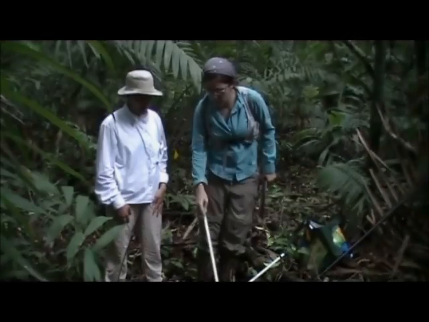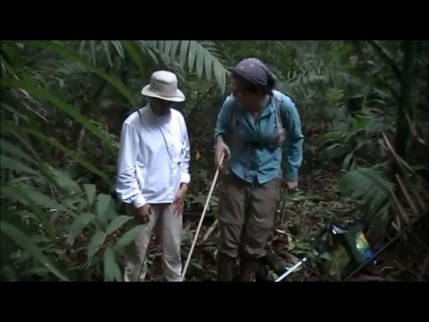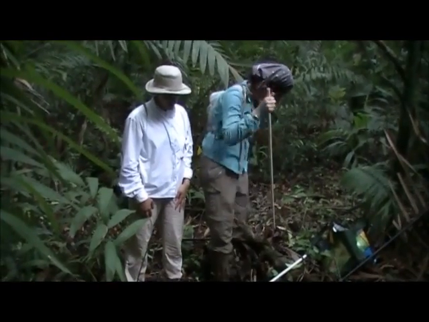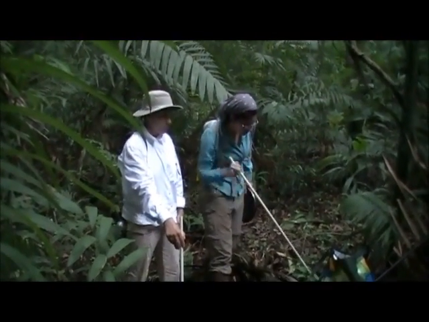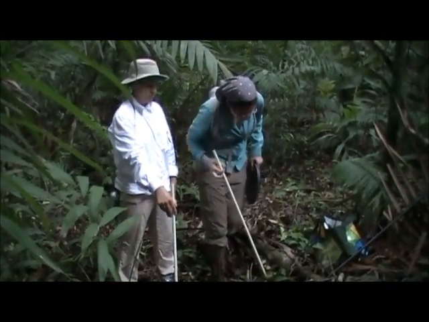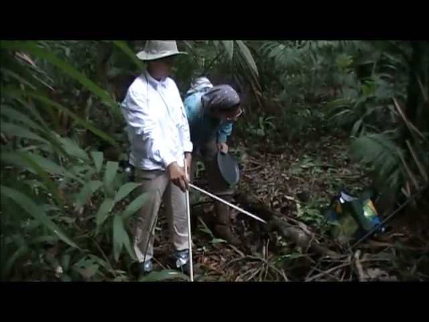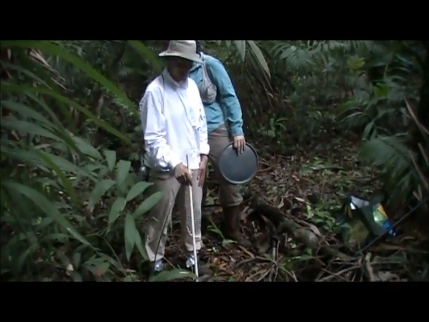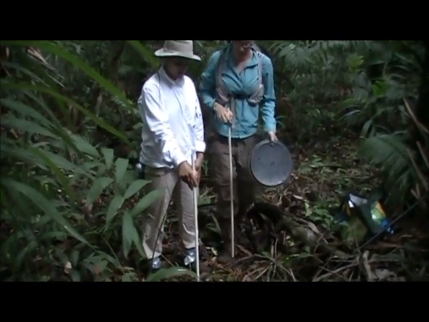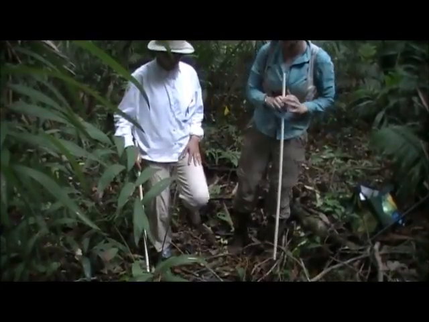Okay, so first before we get close to the ground, let's make sure we're not getting too close to a snake. And this looks like this place is safe. Okay, so this is the spot that we measured off, and here it is.